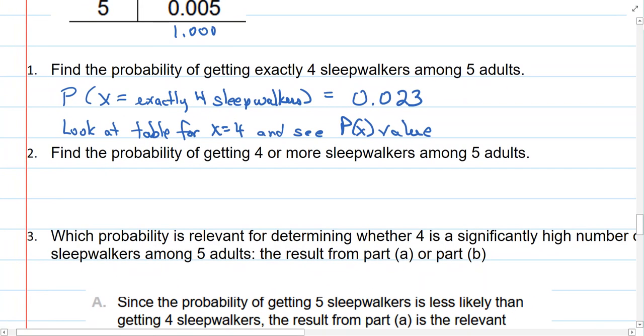Now let's read the other one. Find the probability of getting 4 or more. So that means that we, again, look at the table and add x equals 4 and 5, the P of x's.